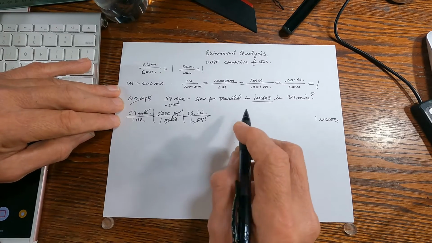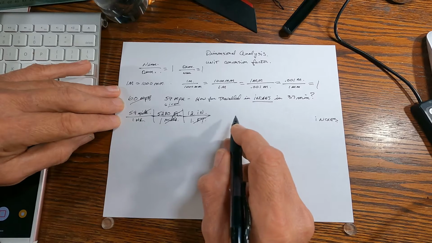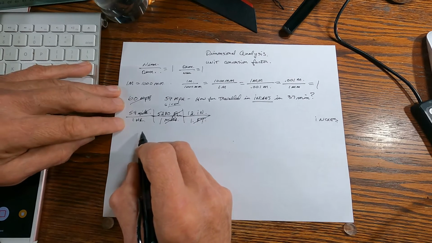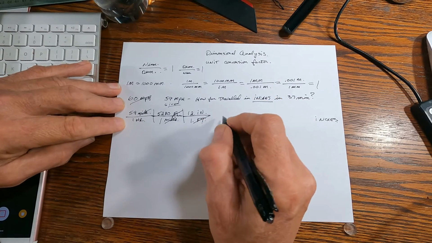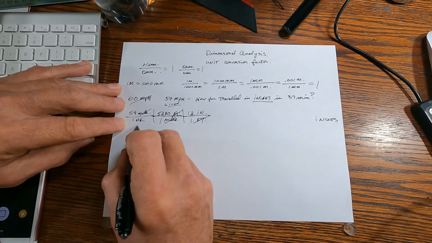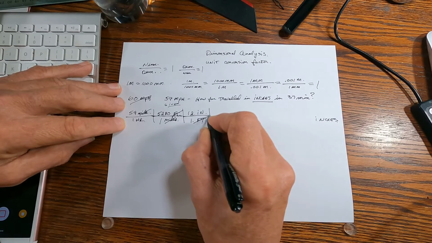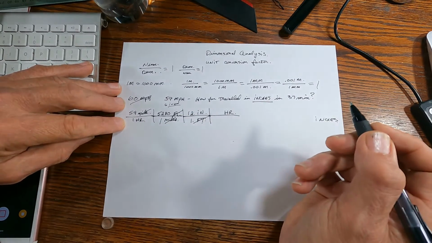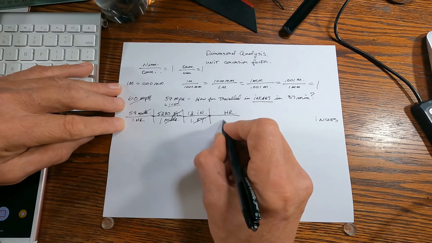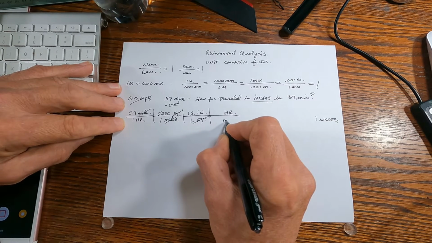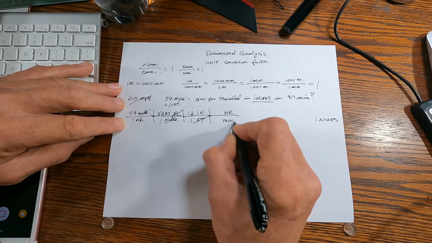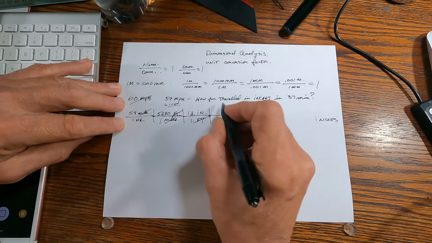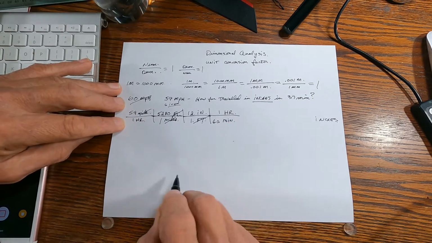Now, what do I have? I've got inches per hour, and what we're going to do now is we need to get this hours. Now I'm focused on the hours, so I'm going to put hours upstairs, all right? And I'm going to put minutes downstairs. Okay, and that's going to give us, in 1 hour, there's 60 minutes, okay?